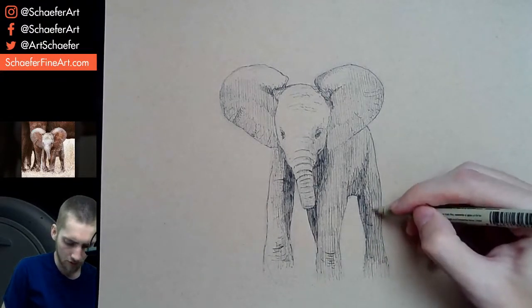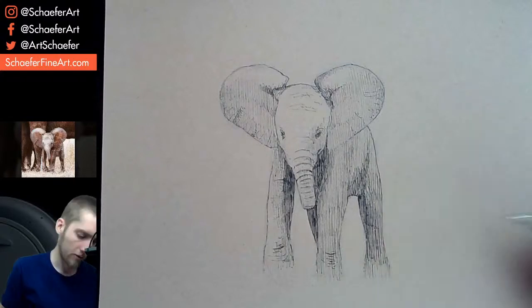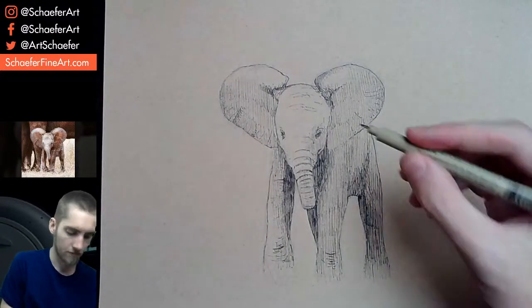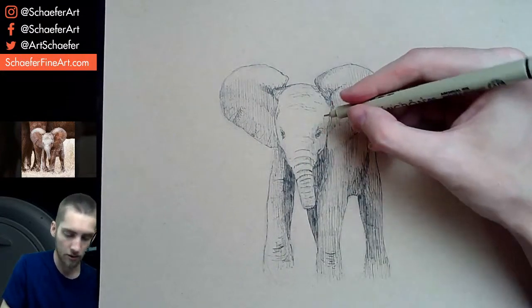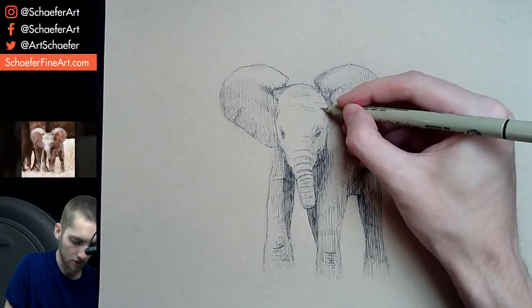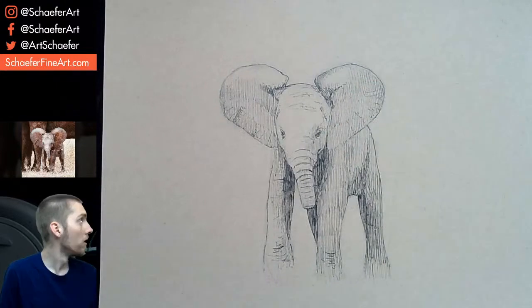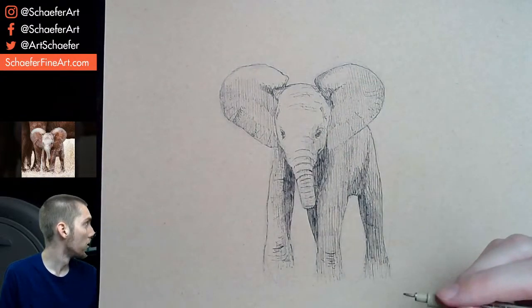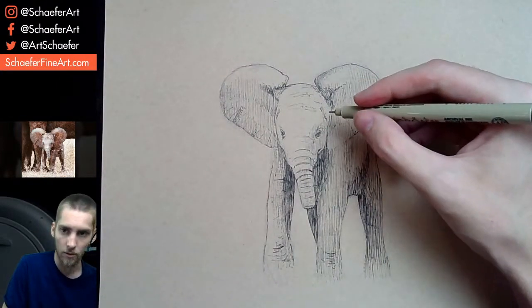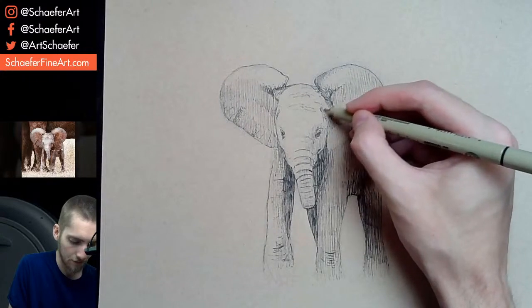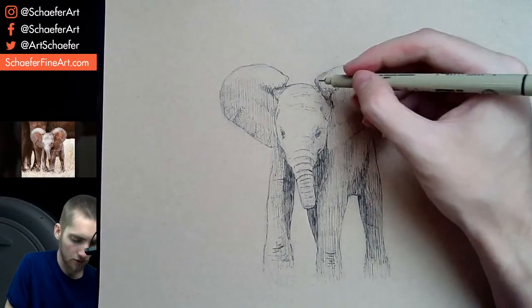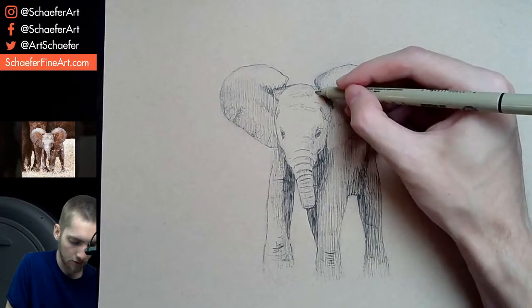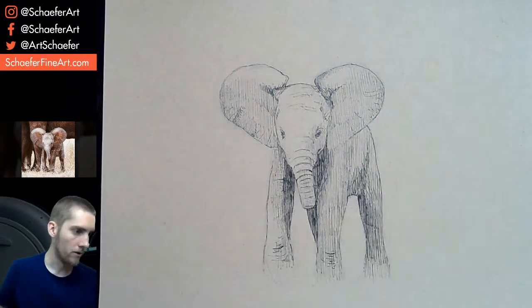And I don't have to match the value exactly or perfectly. Sorry, one of my light bulbs is going out here. Yeah, so I don't have to match all the values exactly or perfectly.